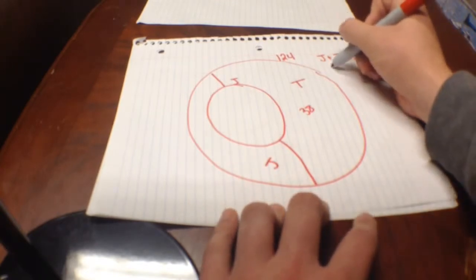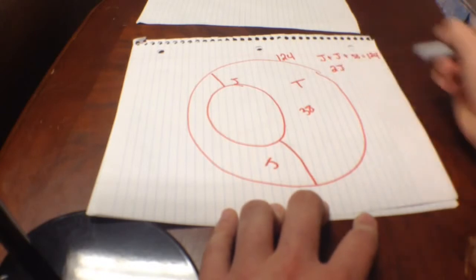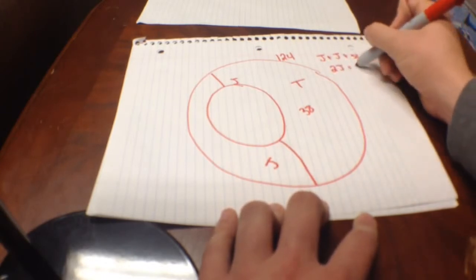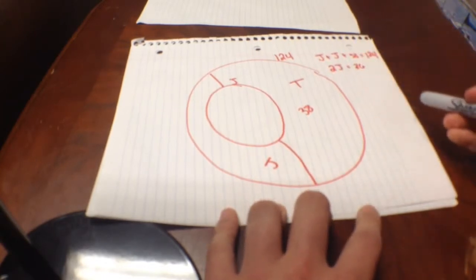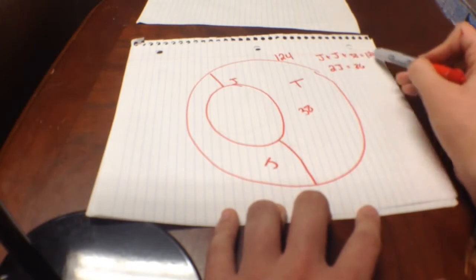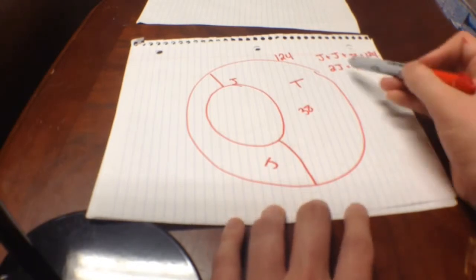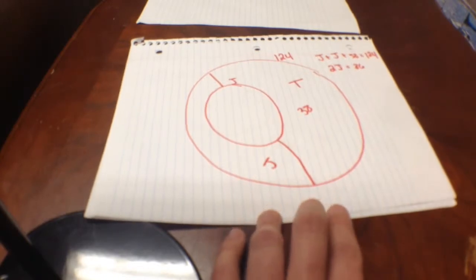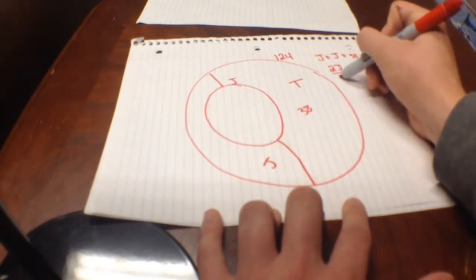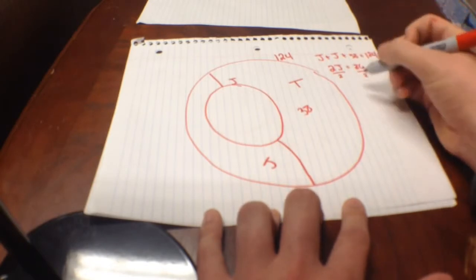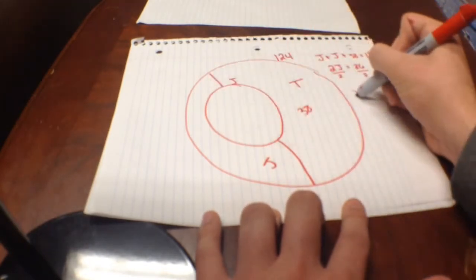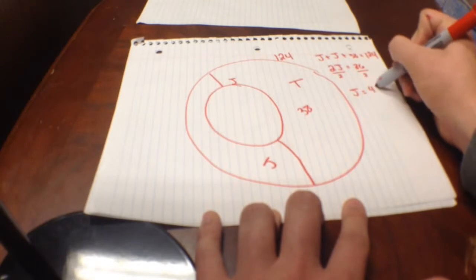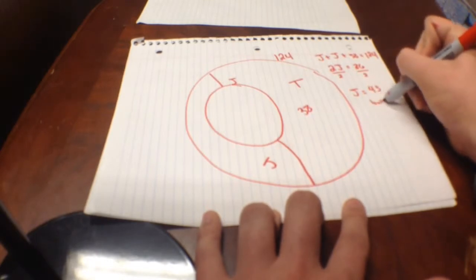This means that if we have 2 of Jerry's bottles, it's going to equal 86 bottles, because we get rid of our 38 on both sides. Now we want to know just what one Jerry has. Because there's only one Jerry, we have to divide that by 2. And we're going to have Jerry is going to have 43 bottles.